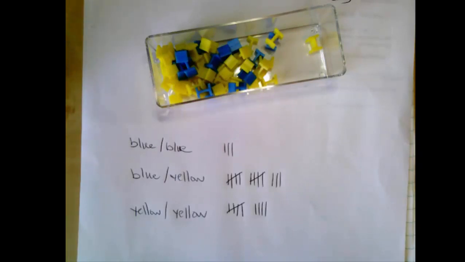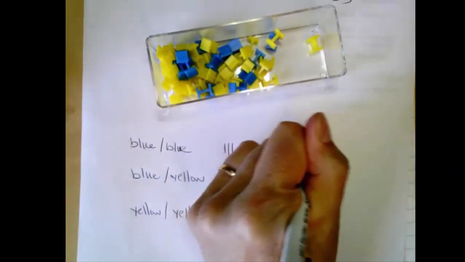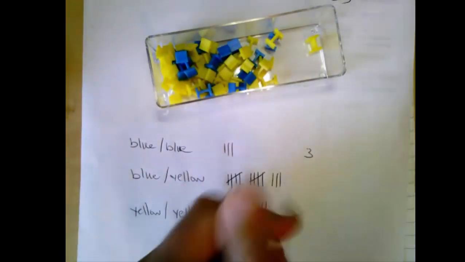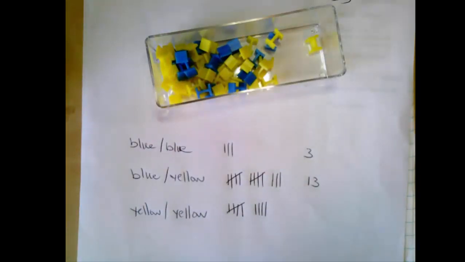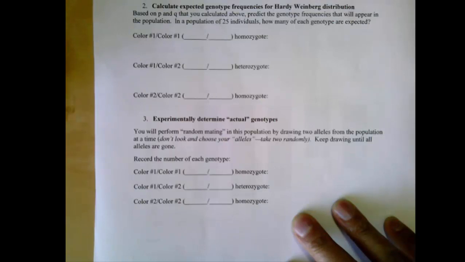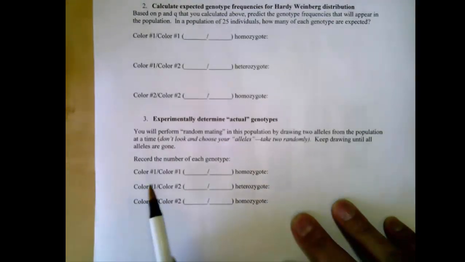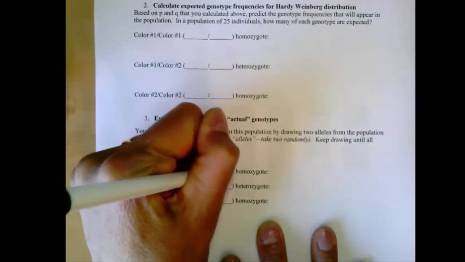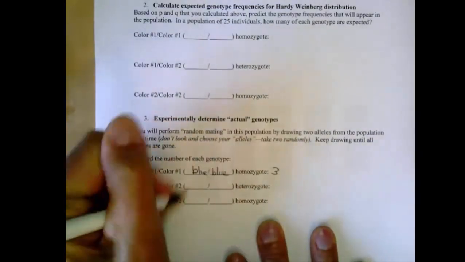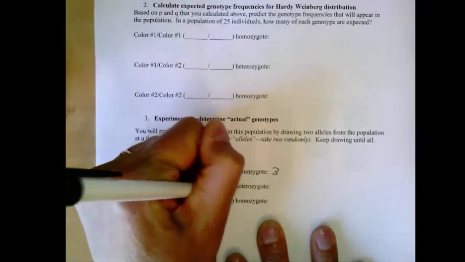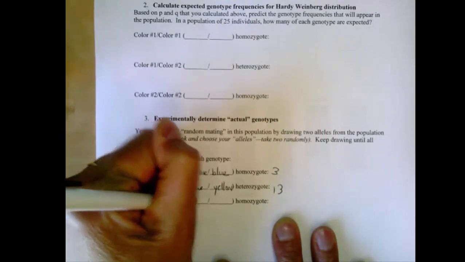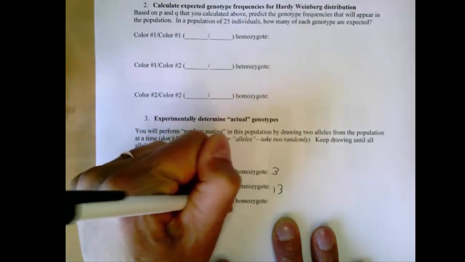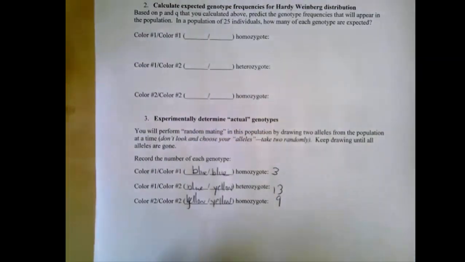Okay, so I completed 25 matings and I got these results. So the blue-blue was 3, the blue-yellow was 13, and the yellow-yellow was 9. So this simulation, the actual genotypes that I observed will go in this number 3. And so this is blue-blue, and I found 3 of those, and blue-yellow was 13, and yellow-yellow was 9.